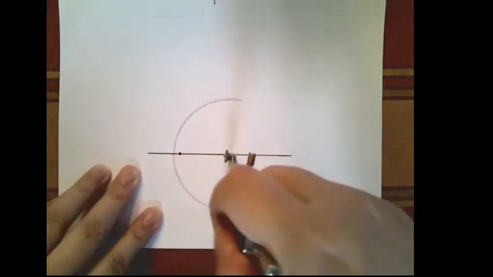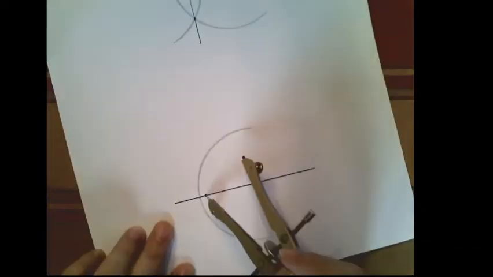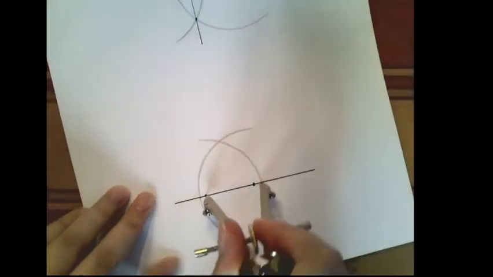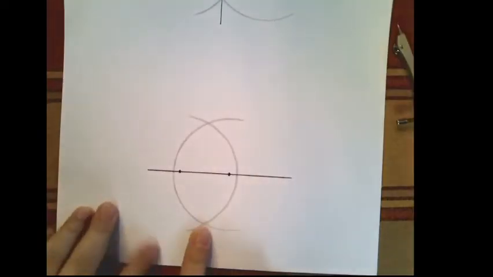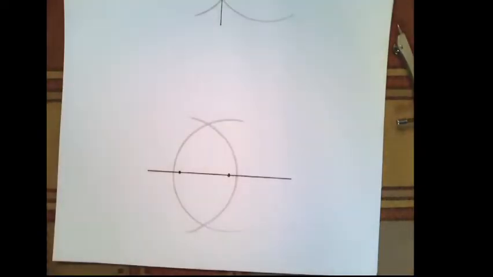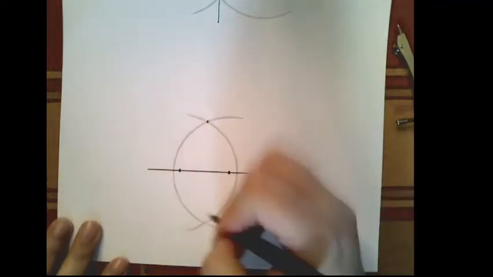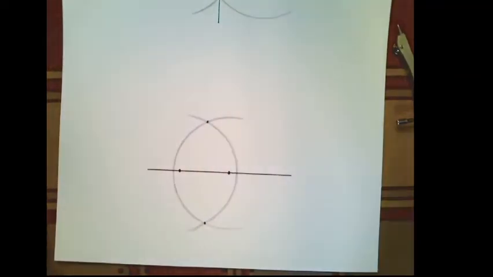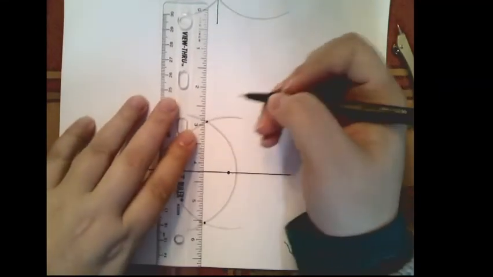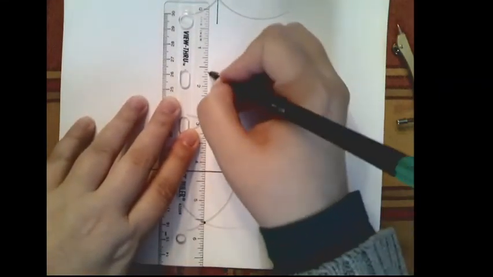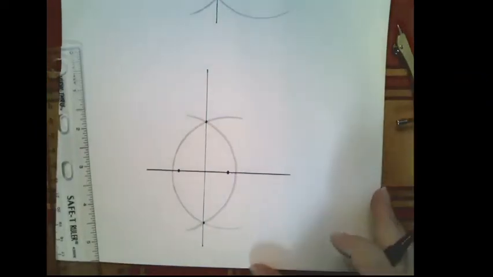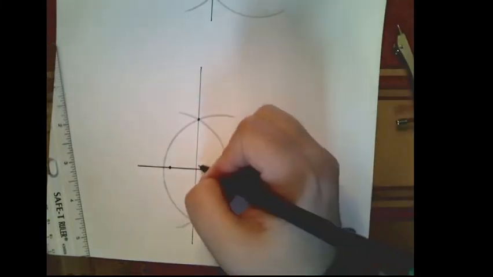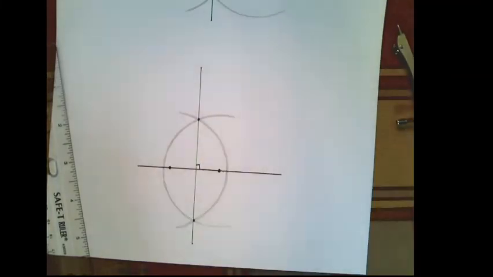Make that a little bit darker, and make it at both points. And remember, the key is we're looking for those two intersections. We're going to mark those. Okay, now we're going to connect them. So here is our perpendicular line. We know that's a right angle.